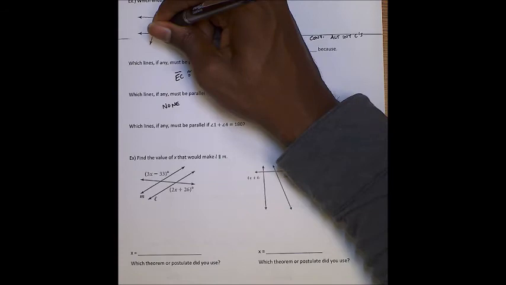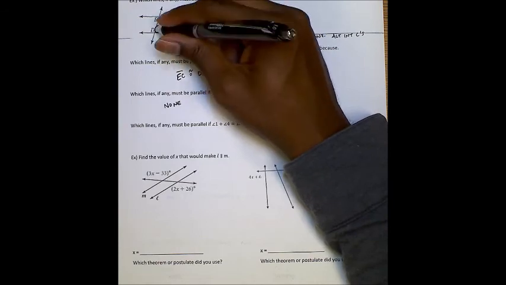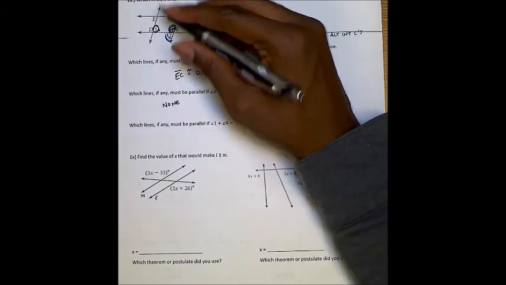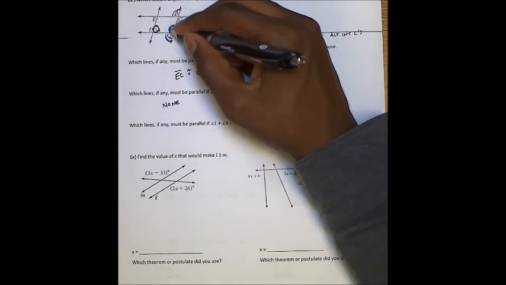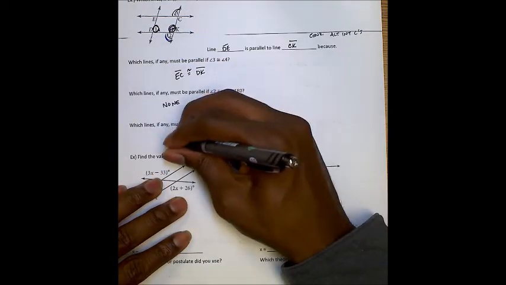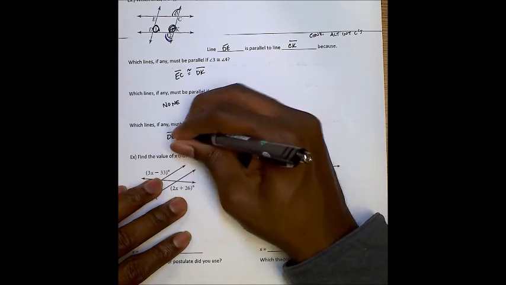All right, which lines, if any, must be parallel if angle 1 plus angle 4 is 180? Okay, so angle 1 here, angle 4 here. Well, I see that they're both touching DK. Okay, so that's the transversal. And so the other two lines that intersect with that transversal, DE and CK, these two are same side interior angles. Okay, so I'm going to say that DE, again, and CK.